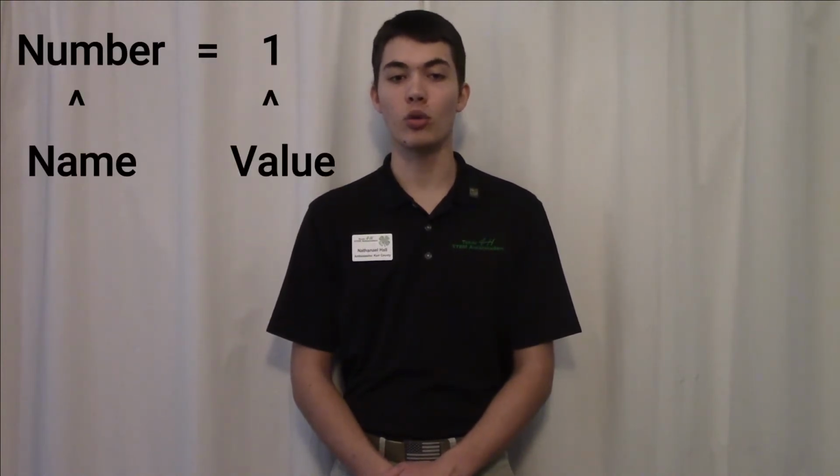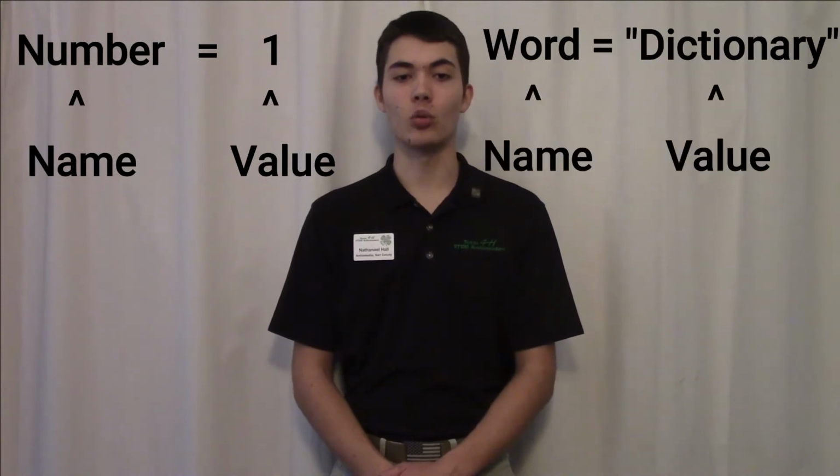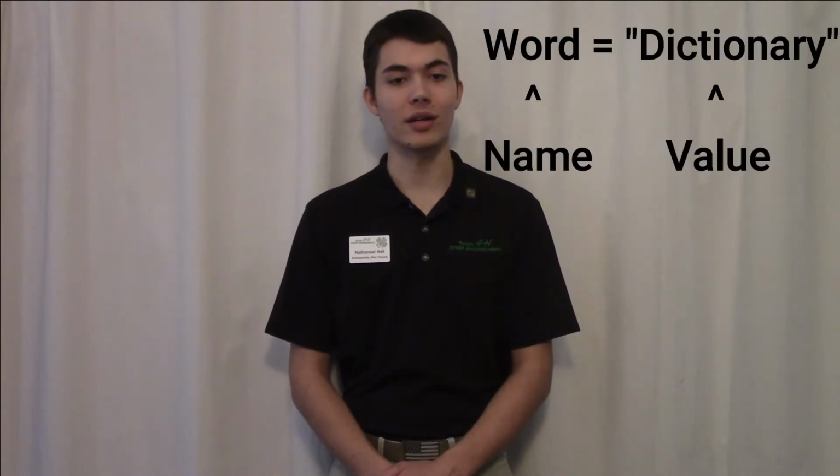As mentioned before, we will be using the Python programming language. We can actually turn these three concepts into real code in Python, and here's how to do it. In order to create a variable, you have to type out the name of the variable, equals, the value of the variable. For example, you could create a variable called number, which equals 1, or a variable called word, which is equal to the word dictionary.